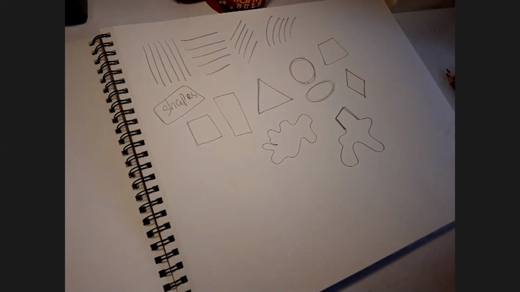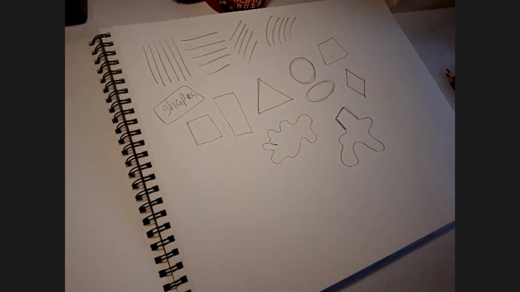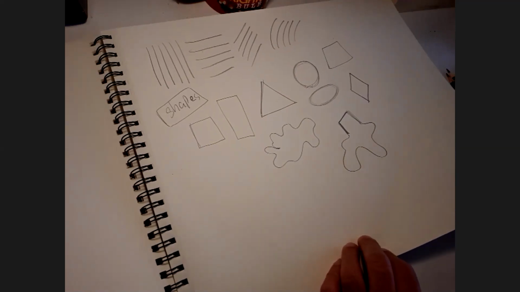The whole idea is that we have to train our eyes to see the shapes and to know where to use these shapes. After that, we talk about value and volumes, which we talked about a little bit, but we will repeat it again. So today we focus on shapes, and that's it for the introduction.